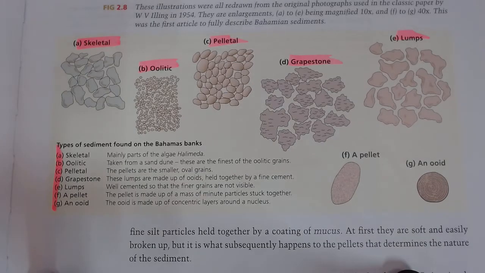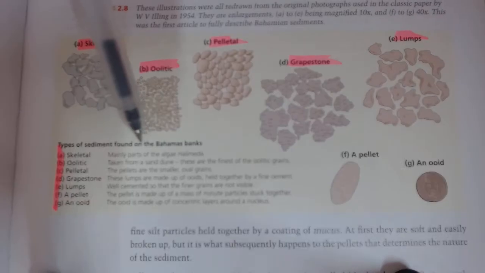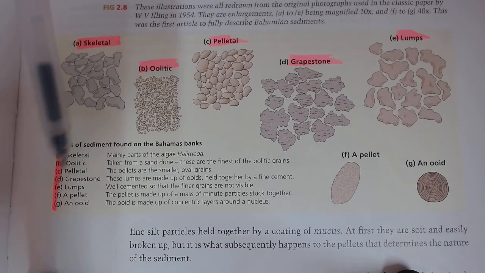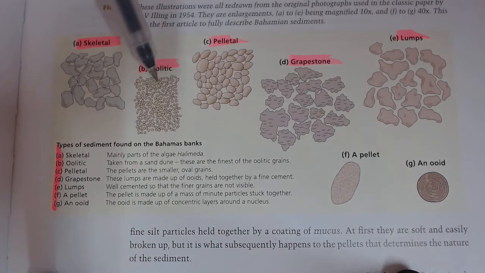On page 25 of Bahamian landscapes, we can see the different sediments that make up our groupings in the Bahamas. You've got types of sediment found in the Bahama banks, A to G. We're really just going to look at A to E. It's got skeletal, oolithic, pelletal, grapestone, and lumps. Skeletal looks like this. Oolithic, you can see how small and fine it is. Pellets are essentially clumpings together of these, and then grapestones and lumps are similar. It's mainly about the size.